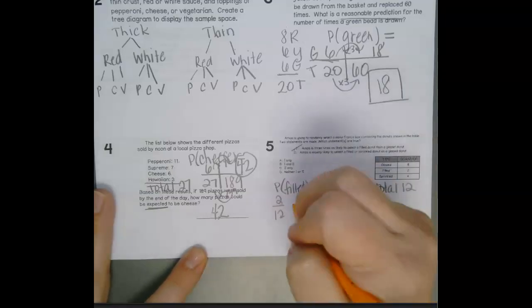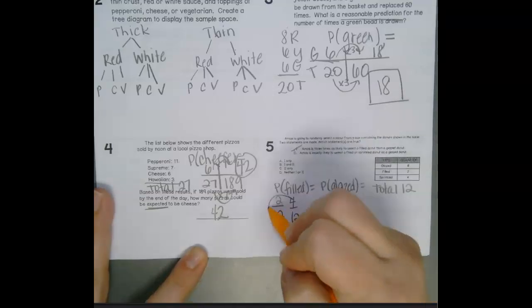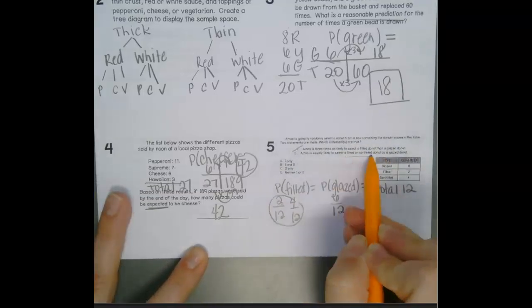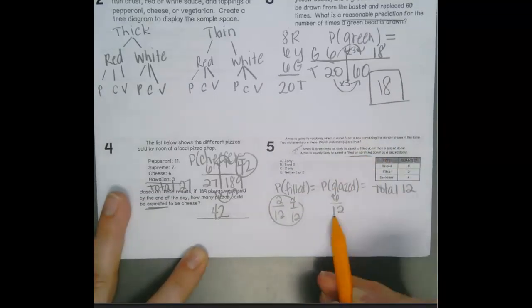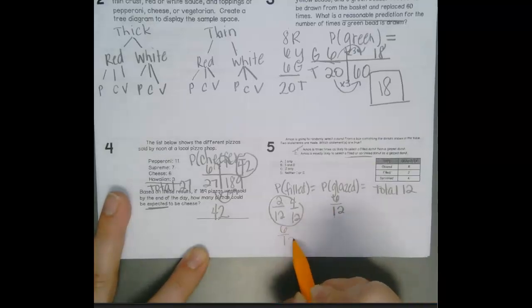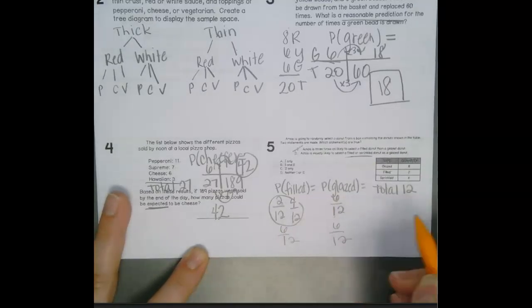Okay. For 2, Amos is equally likely to select a filled, so we know that's 2 out of 12, or a sprinkled, so that's 4 out of 12. We're going to combine those two together because of that word or, filled or sprinkled, as a glazed. So 6 out of 12 and 6 out of 12. So we would have just 2 only for C, for number 5.